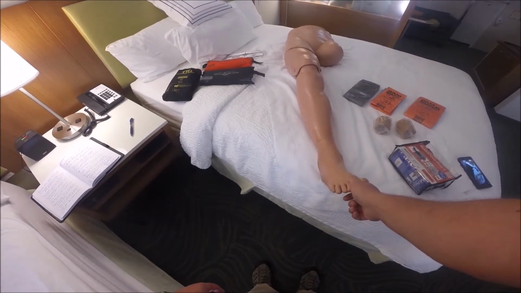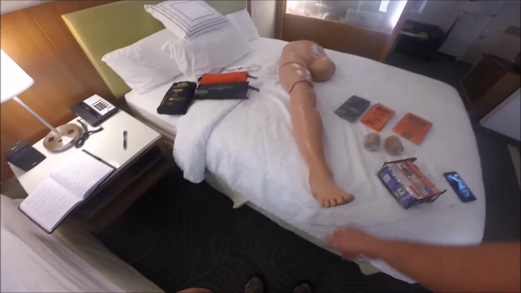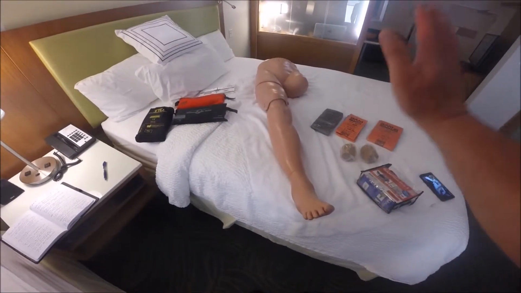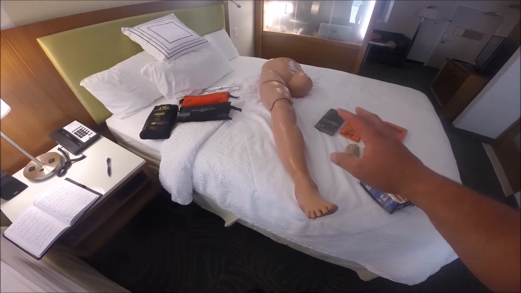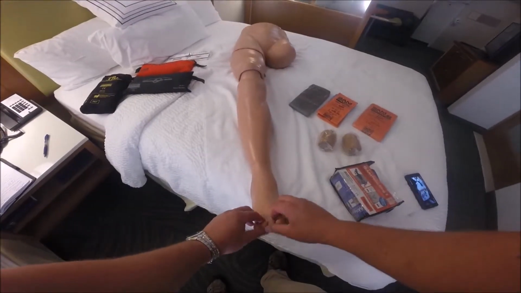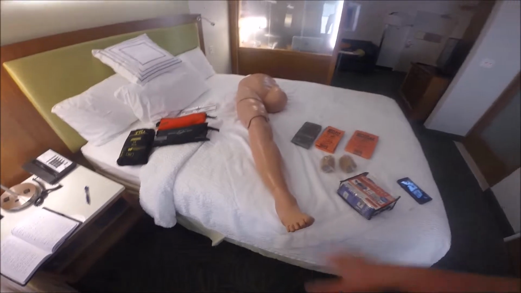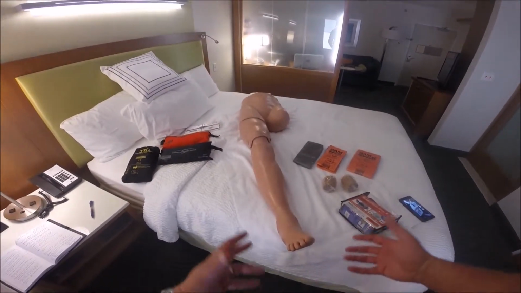And then we also want to have them dorsiflex the ankle and extend the toes at the metatarsophalangeal joint. So, can they extend those? Can they flex it? So we're doing that.